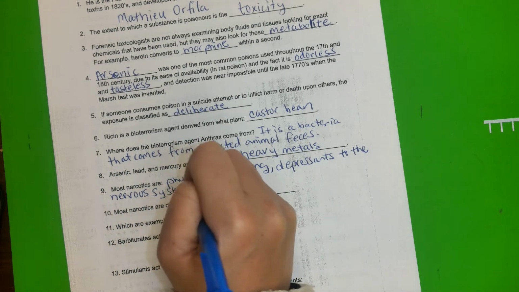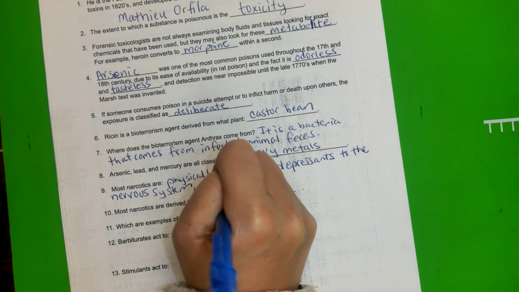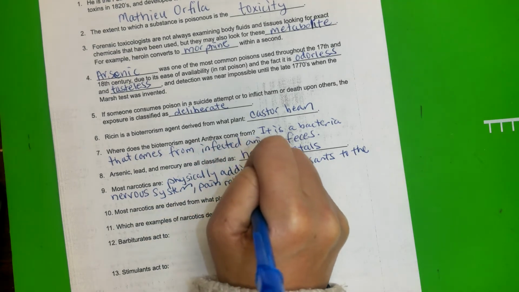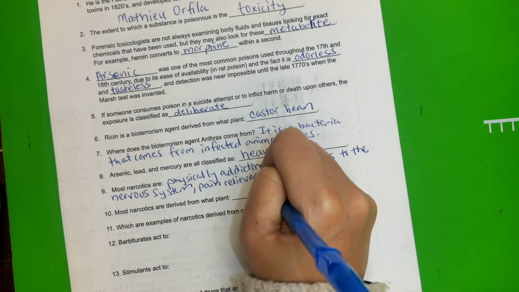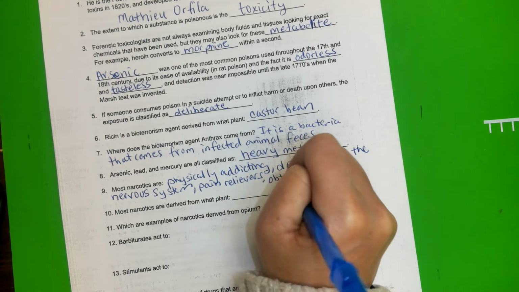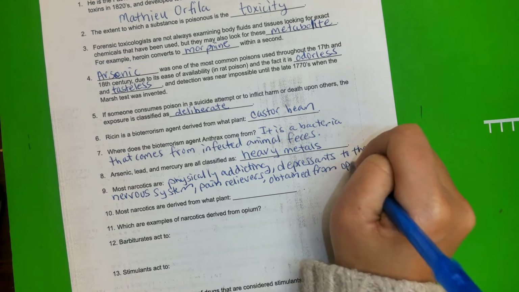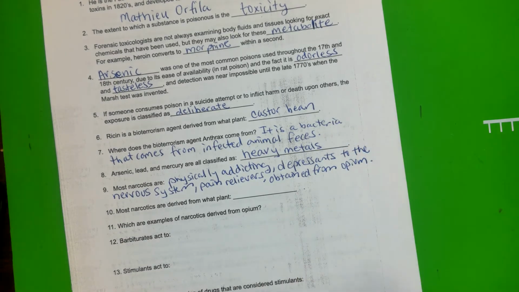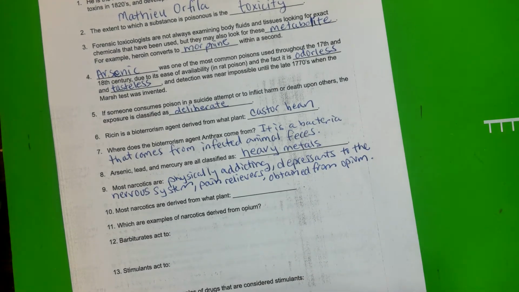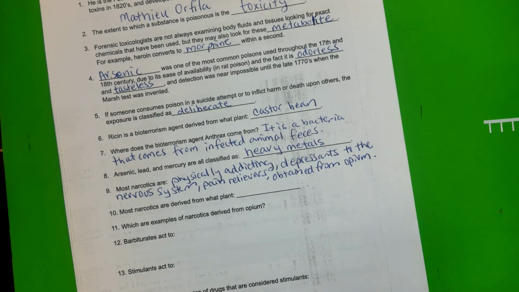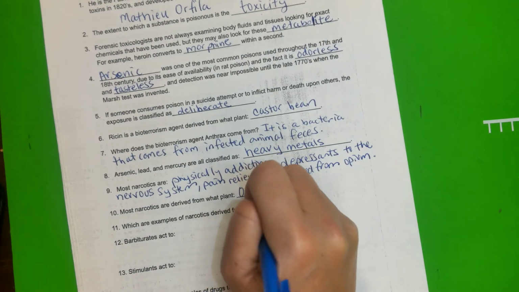They're also pain relievers, and they're obtained from opium. Okay, number 10. Most narcotics are derived from what plant? This is the opium.